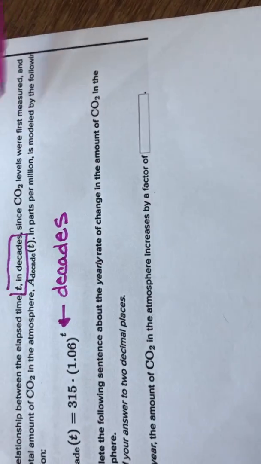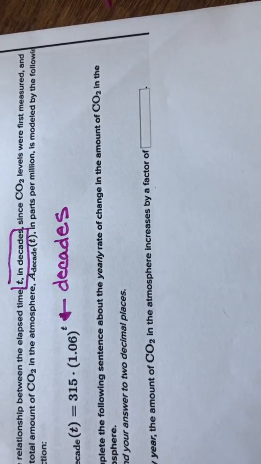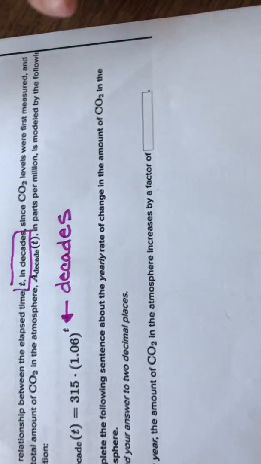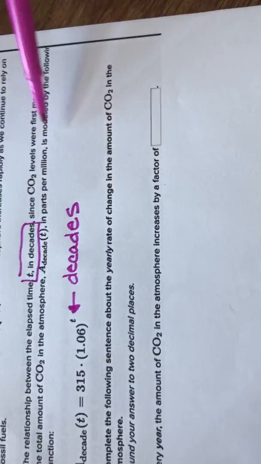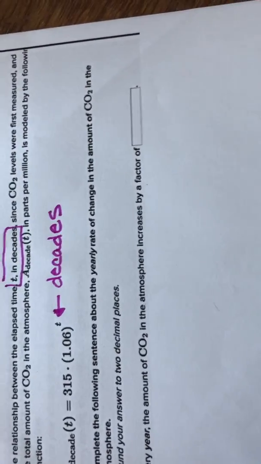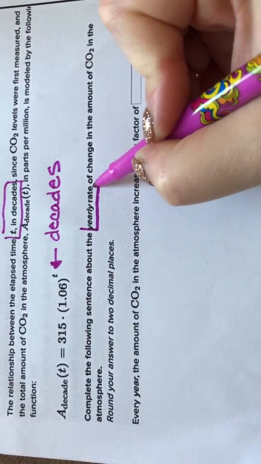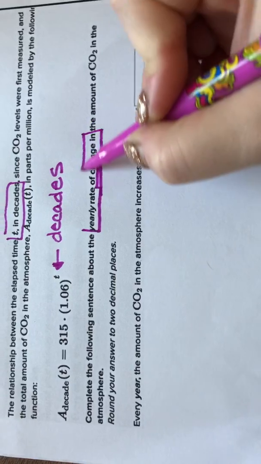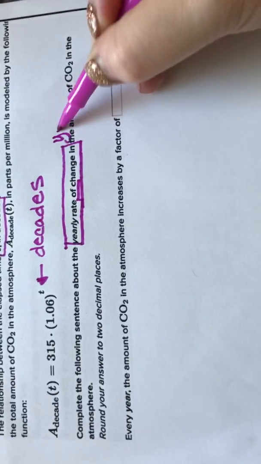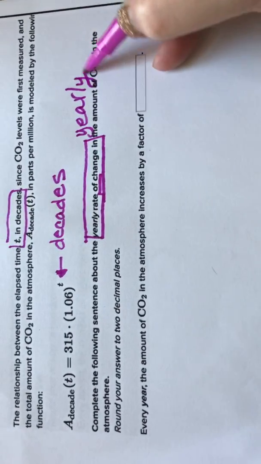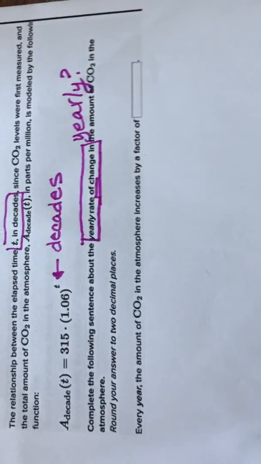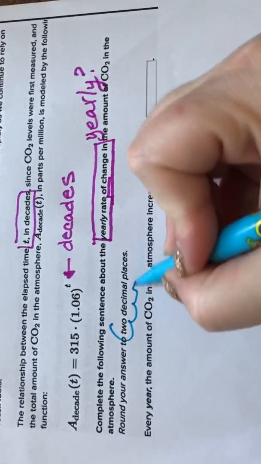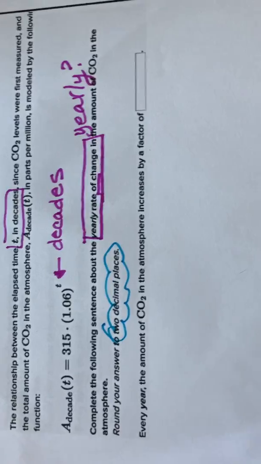Since CO2 levels were first measured and the total amount of CO2 in the atmosphere, A of t in parts per million, is modeled by the following function. Complete the following sentence about the yearly rate of change. Yearly in the atmosphere. Round your answer to 2 decimal places.